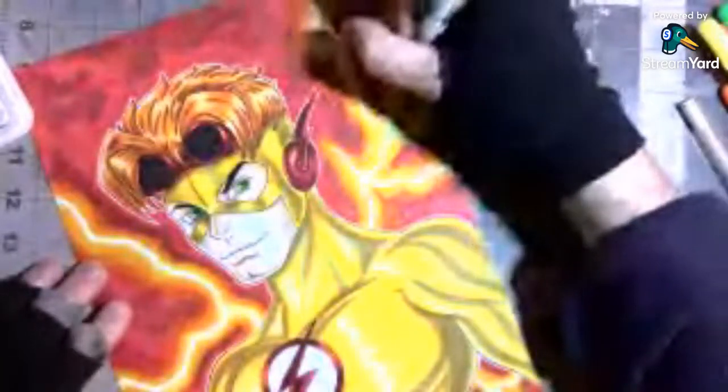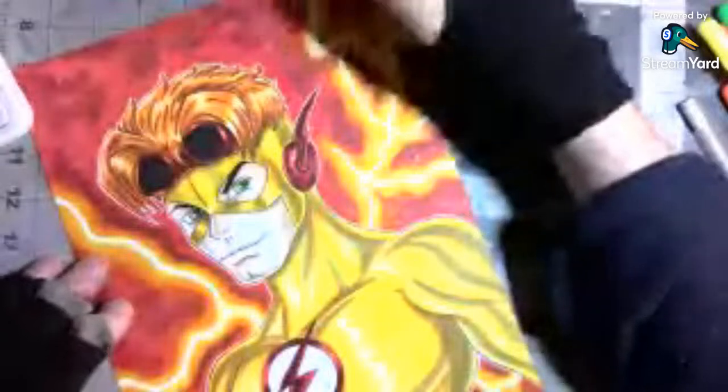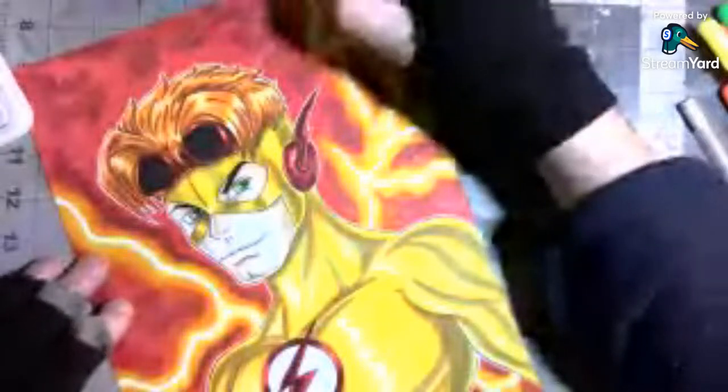All right. Just add some little crackles of electricity and these little. You just add the extra detail.